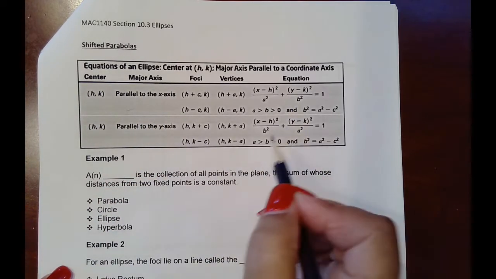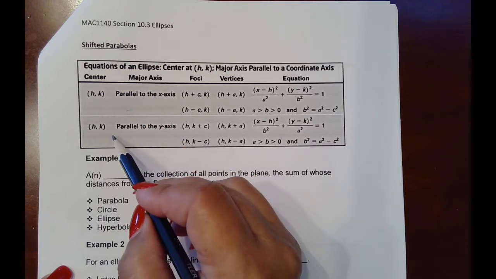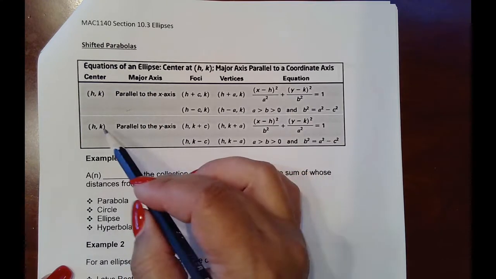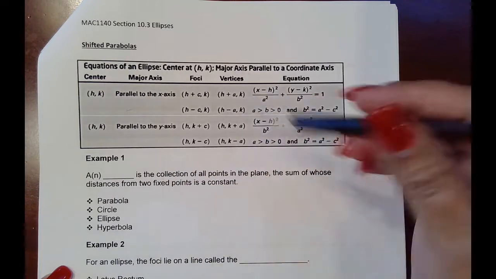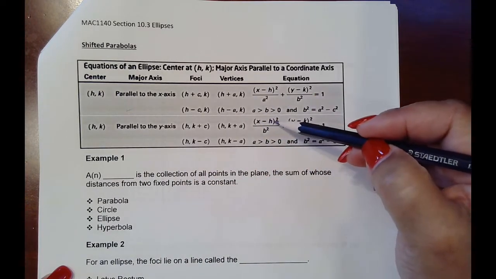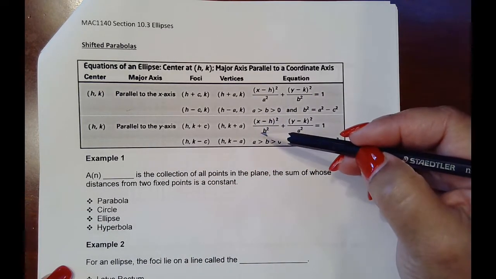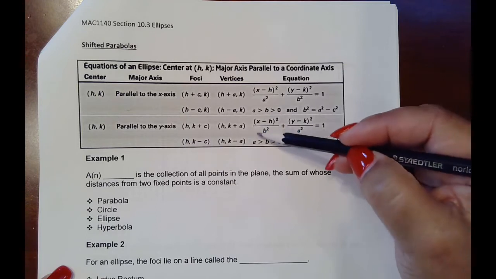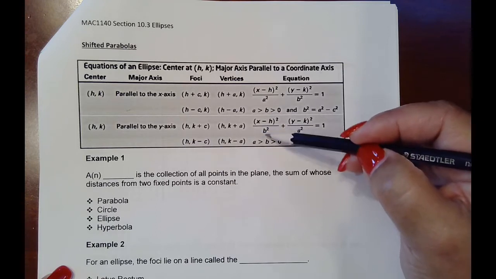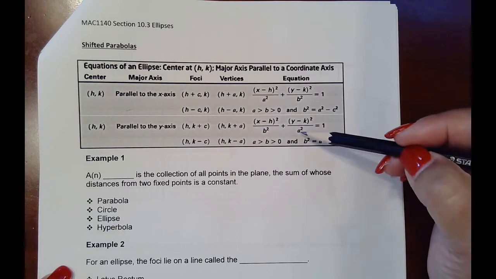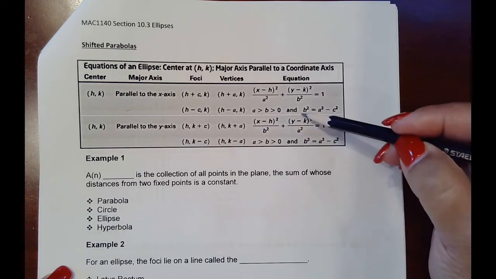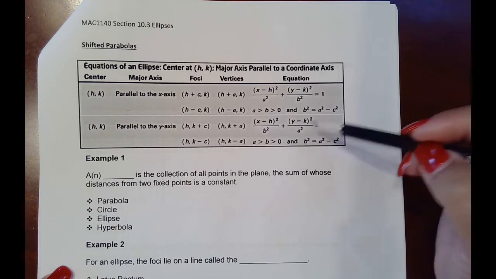Then this is when the major axis is parallel to the y-axis. Okay, major axis is vertical. Be x minus h squared. This time the b squared associated with the minor axis is under the x expression, while the a squared is underneath the y expression. So therefore the major axis is vertical.